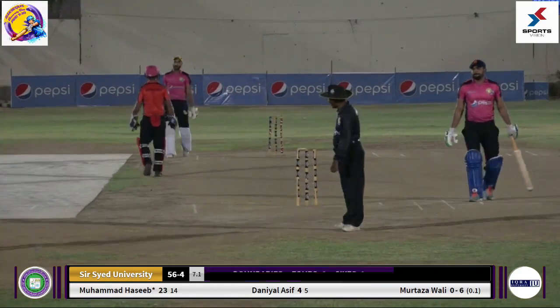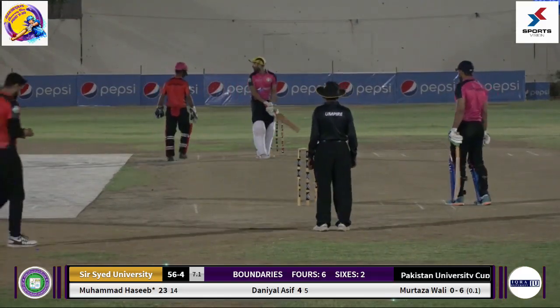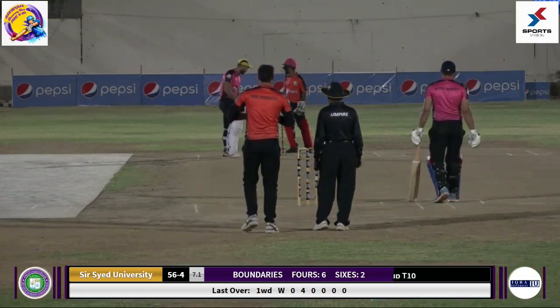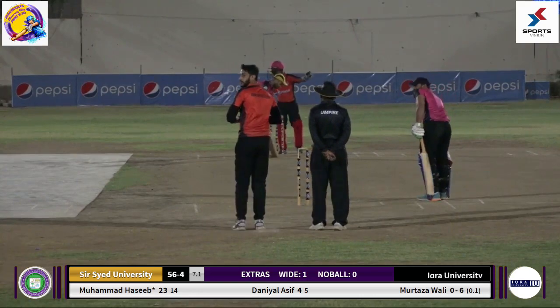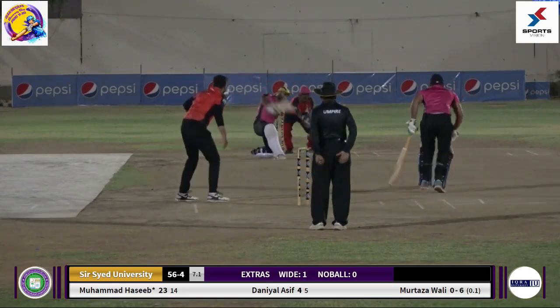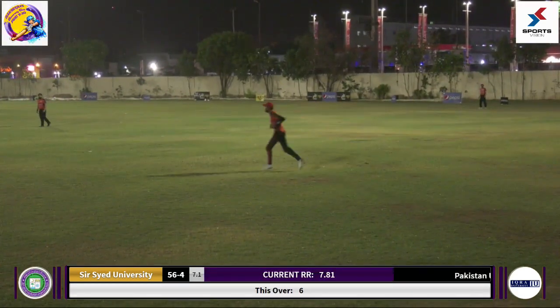Few more blows like that can certainly put Iqra University under pressure. The last shot was absolutely nice and clean down the ground, right off the middle of the bat, absolutely over the side screen. Good shot again down the ground. There is a man at long off, just 1 run taken.